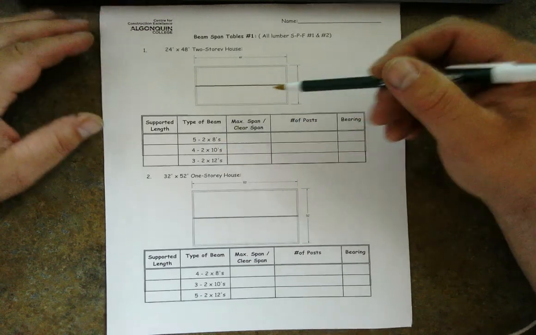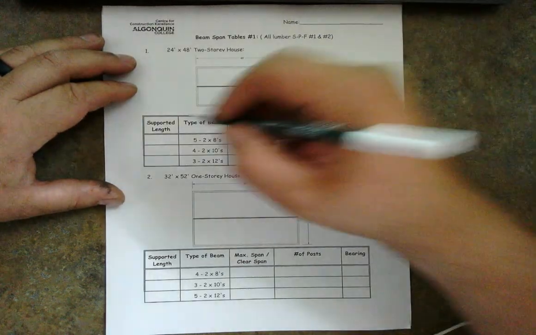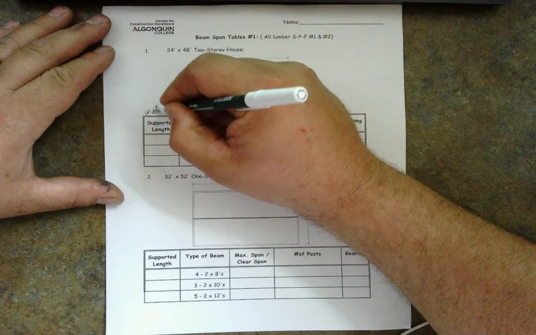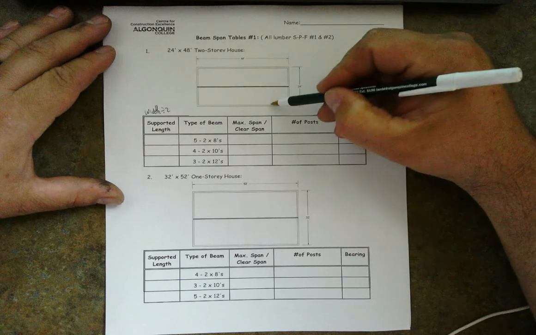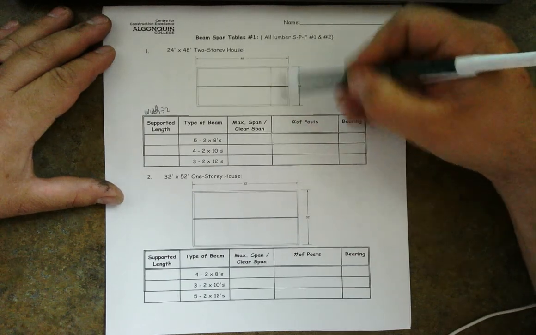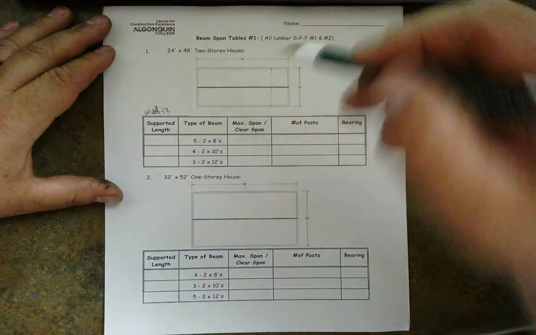So kind of the first thing we have to do there is maybe get our supported length. So to get our supported length, we have to take the width of the building and then divide it by 2. So the width of the building is 24 feet. Right? So the floor joist will be going from here to here. So that's where our support length comes from the width. So 24 divided by 2 is 12.